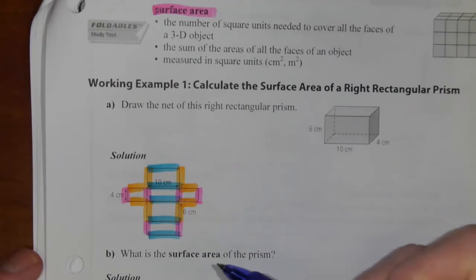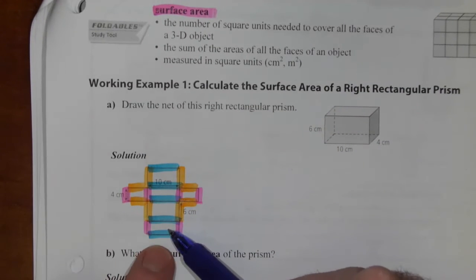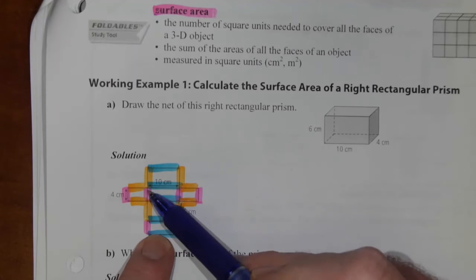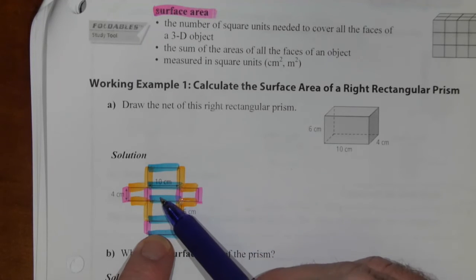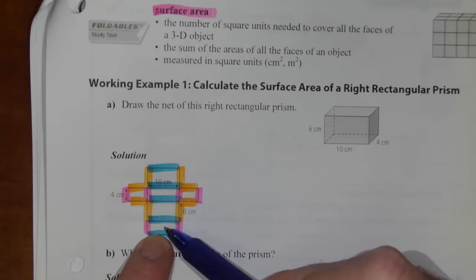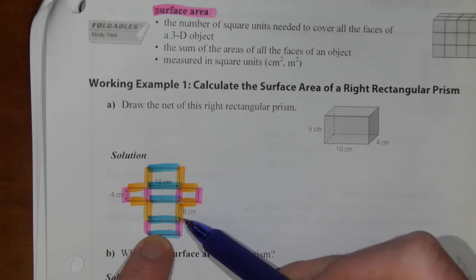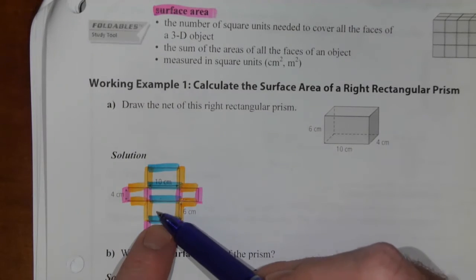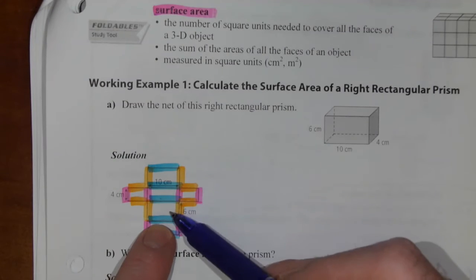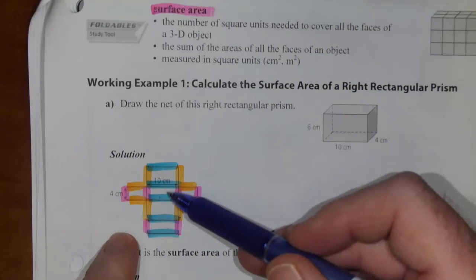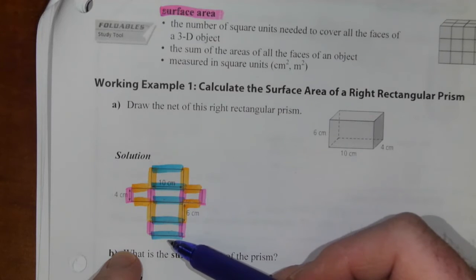And we can see that up here. We've got pink and blue, that's 1. Pink and blue, that's 2. So that's a pair. We've got blue and orange, that's 1, and blue and orange, that's another. So that's another pair.